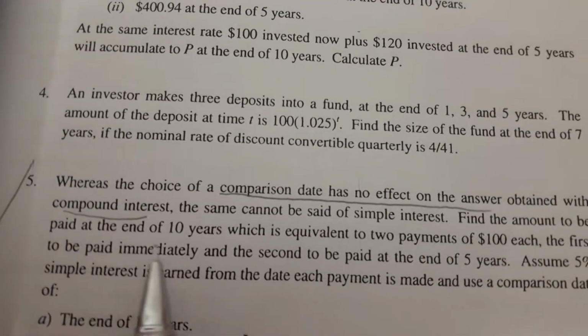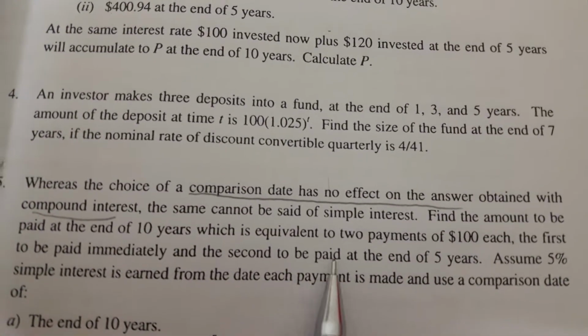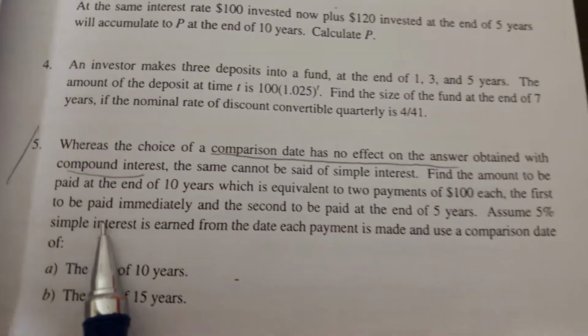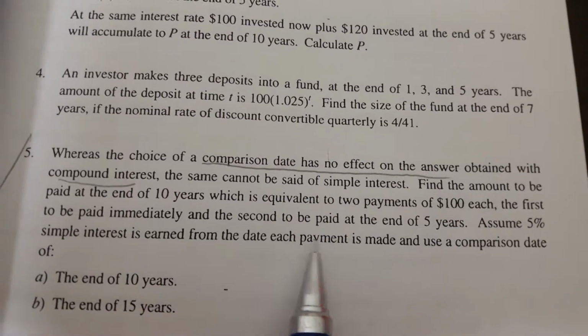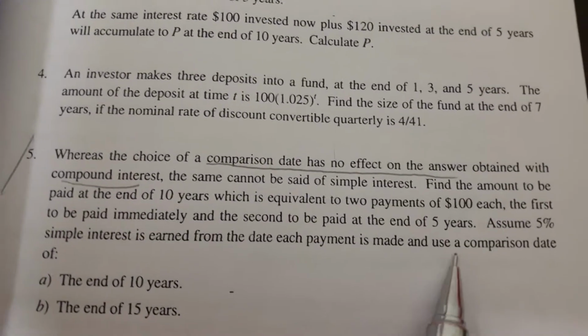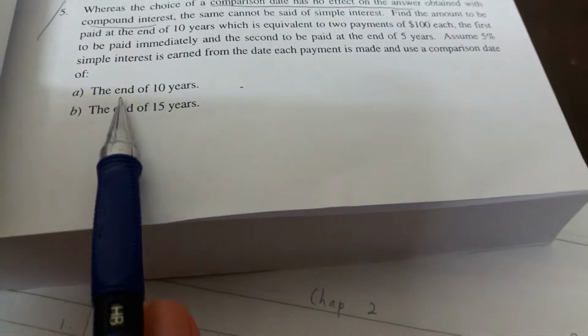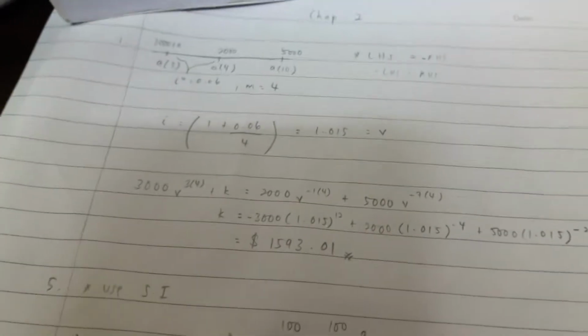The first to be paid immediately, and the second to be paid at the end of 5 years. Assume 5% simple interest is earned from the date each payment is made, and use a comparison date of A, we find the end of 10 years.